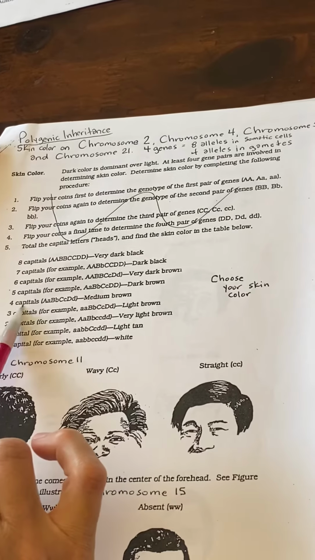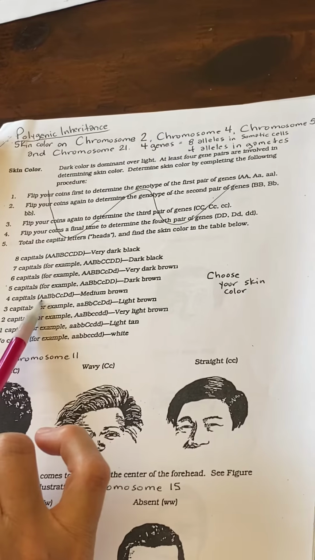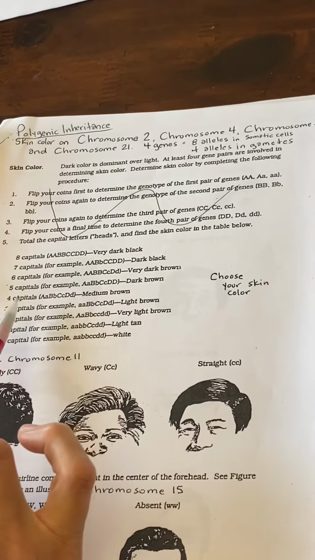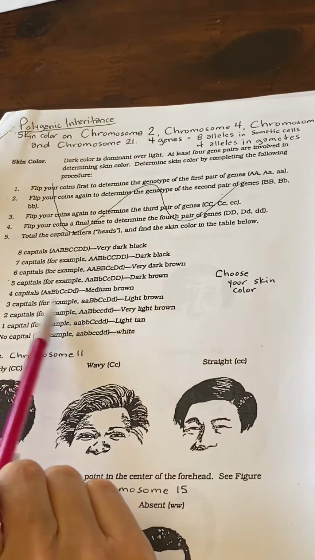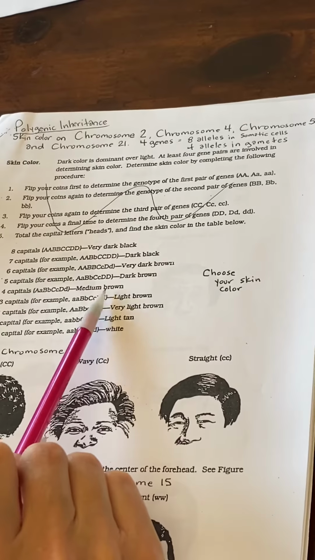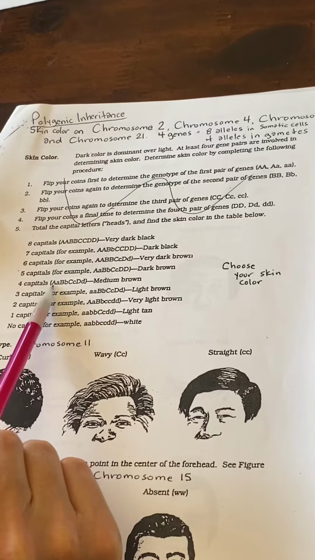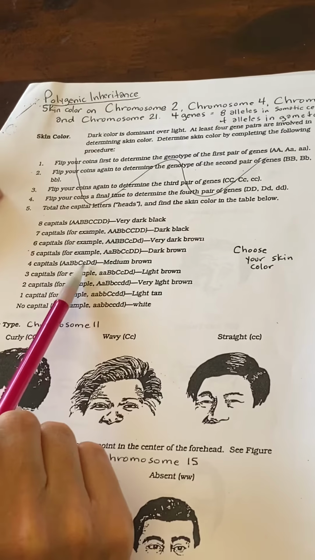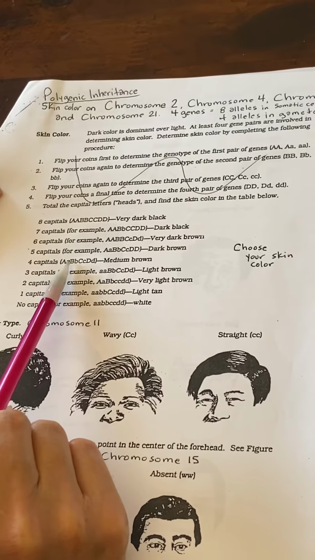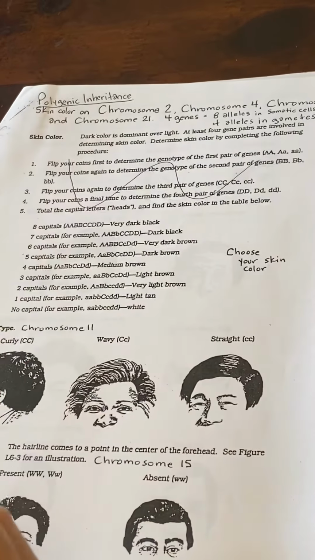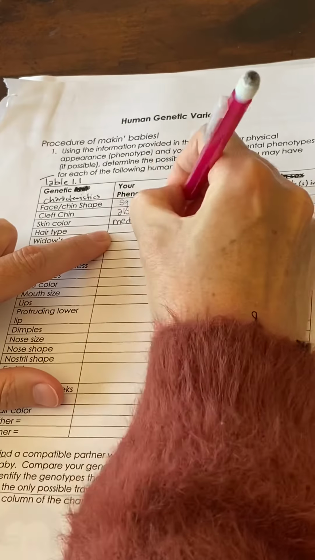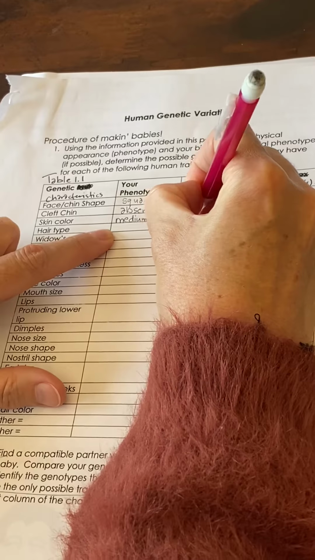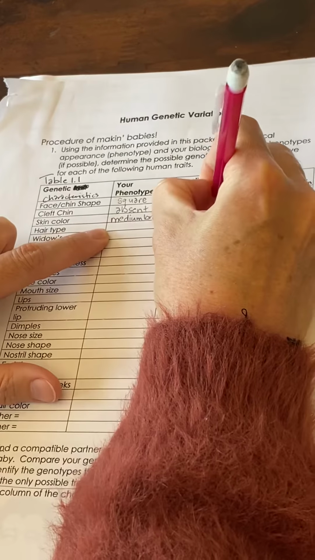If 4 of the 8 alleles are capital letters, then that makes the skin medium brown, because you've got a little mix of dark color, which is dominant over light, and a little mix of the light color, so it makes a medium brown colored skin. So that could be your genotype there. 4 capital letters, 1 big A, 1 big B, 1 big C, 1 big D, and 4 little letters, little a, little b, little c, little d. So that would be your skin color that you record in your phenotype, medium brown. And the genotype, big A, big B, big C, big D, little d.